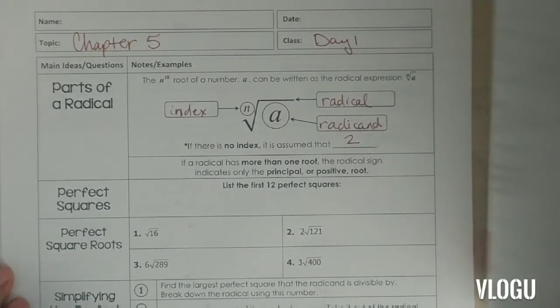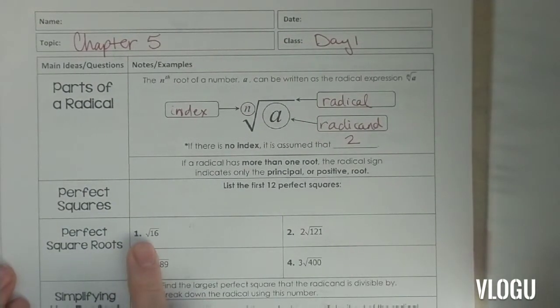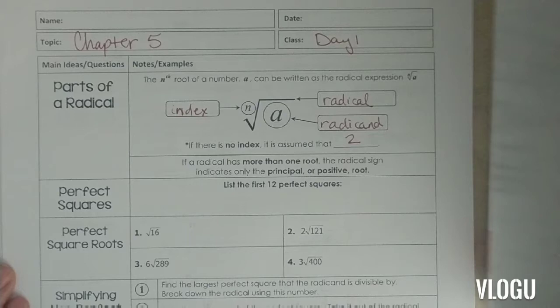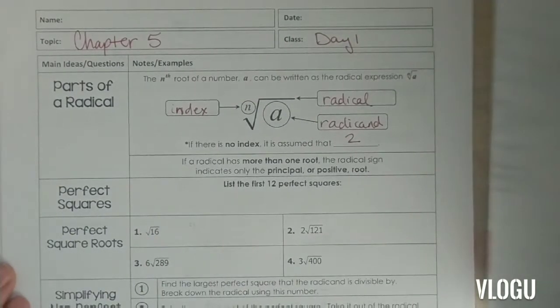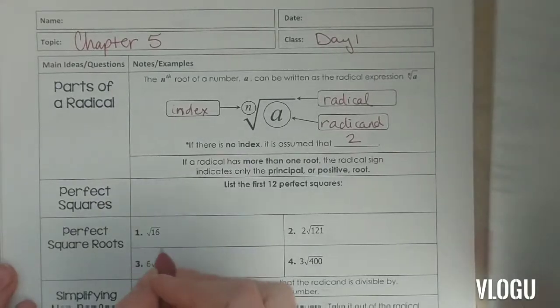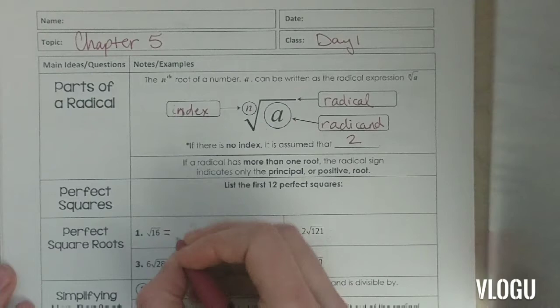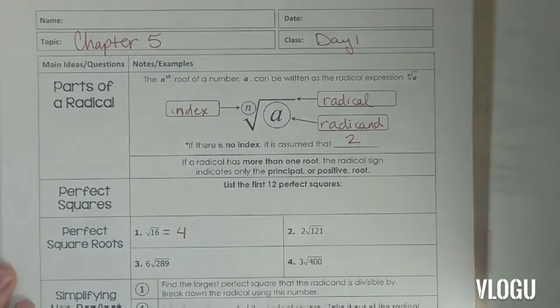So we know, for example, like number 1 here, we have the square root of 16. Well, there are 2 ways that I can get 16. I can take negative 4 times negative 4 or positive 4 times positive 4 to get 16. That means that I know that I want just the positive 4.